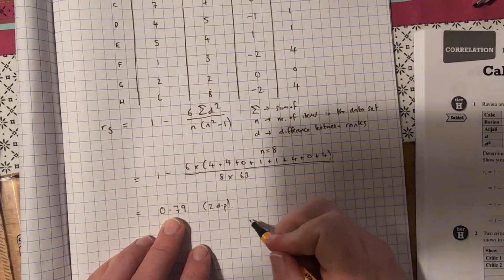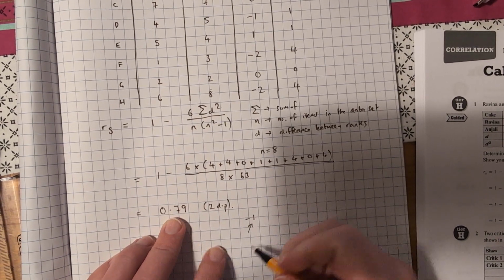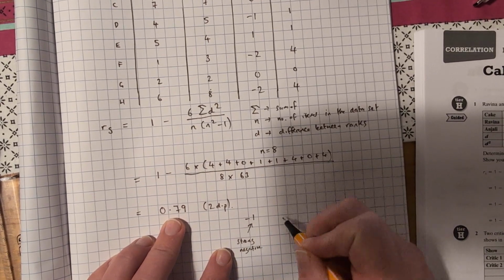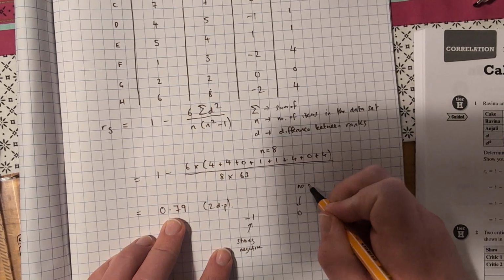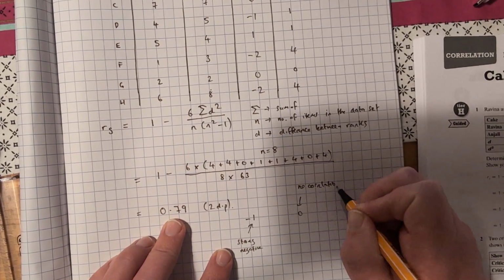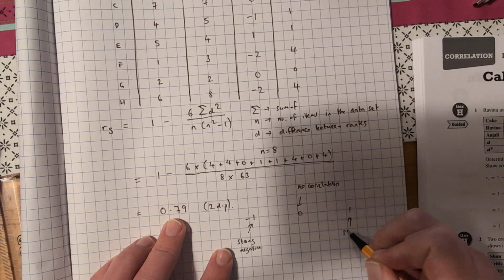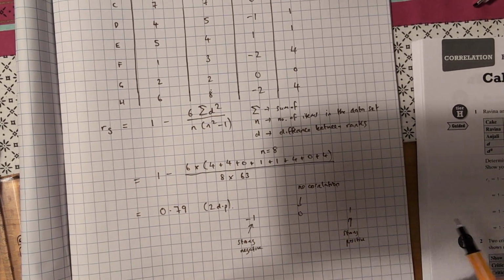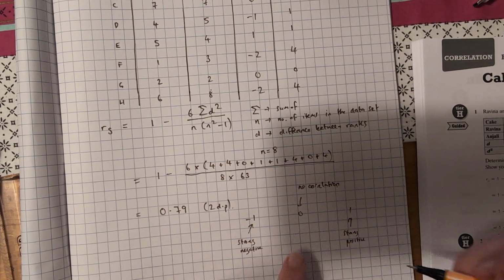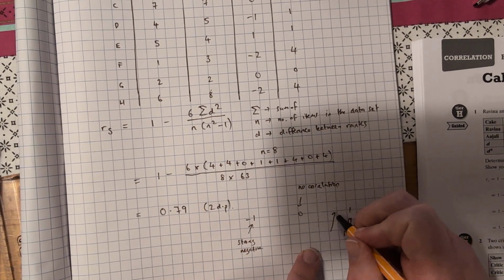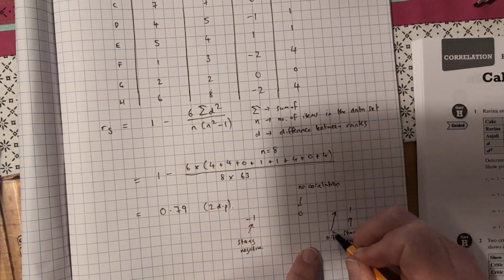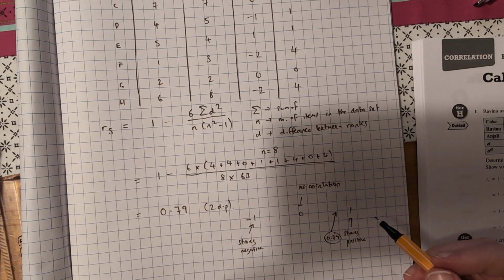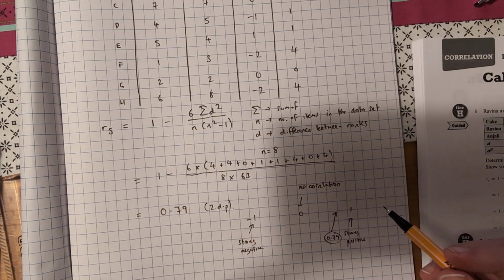And then we're going to comment on this now. So again, negative 1 is strong negative correlation. 0 is no correlation. And 1 is strong positive correlation in Spearman's rank. Now, our 0.79 is going to be around here. So that would suggest that they are in strong agreement because it's very, very close to 1. It's much closer to 1 than it is to 0.